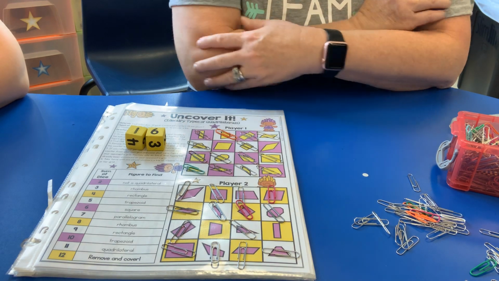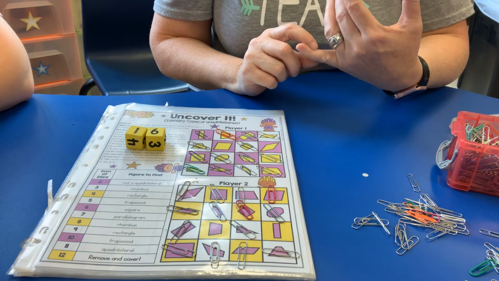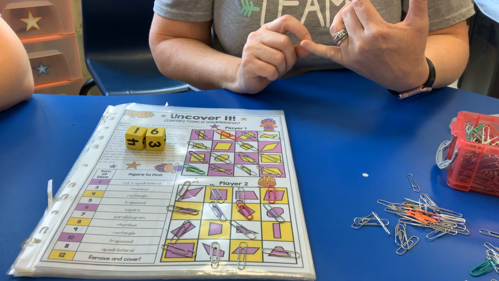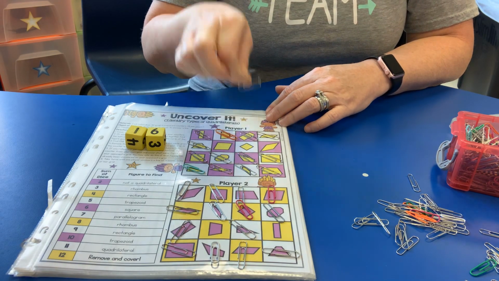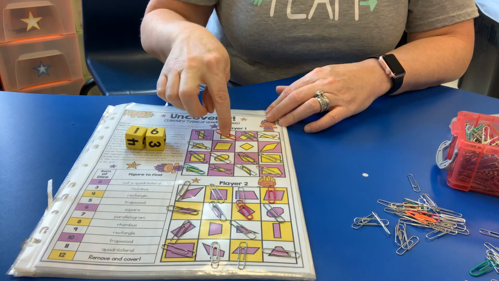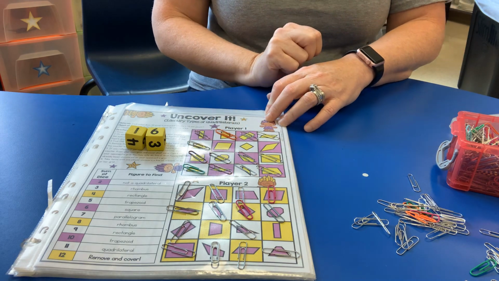All right, so you see, guys, it could be that whatever shape you're looking for has a different name. It can have a different name. So this square is also a parallelogram. So I now have 1, 2, 3 in a row.